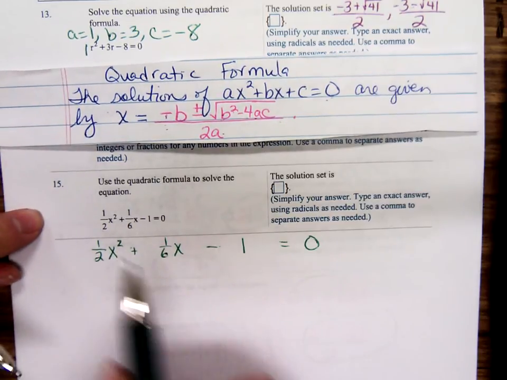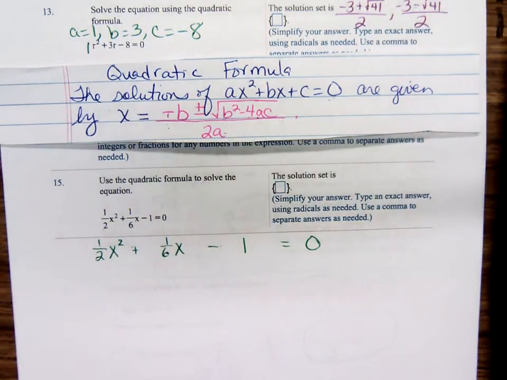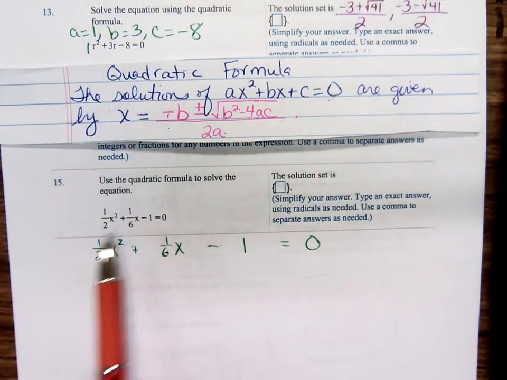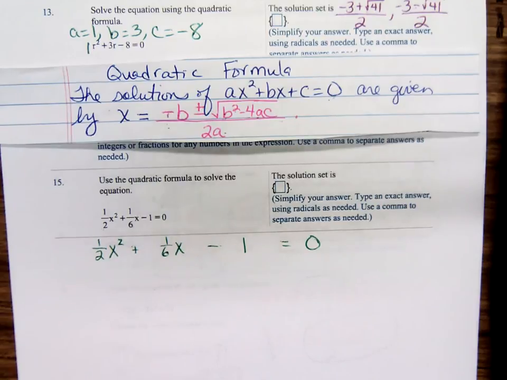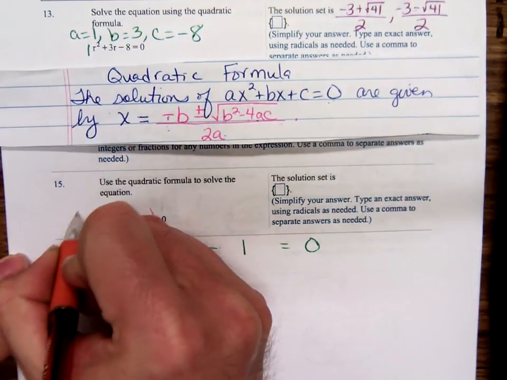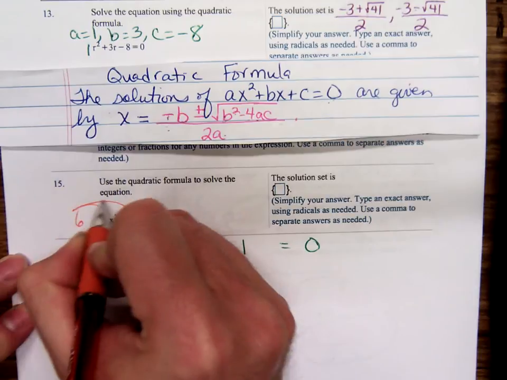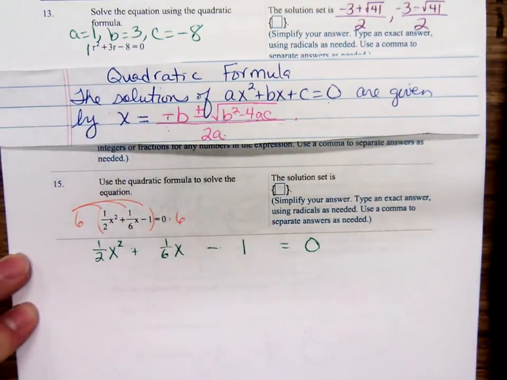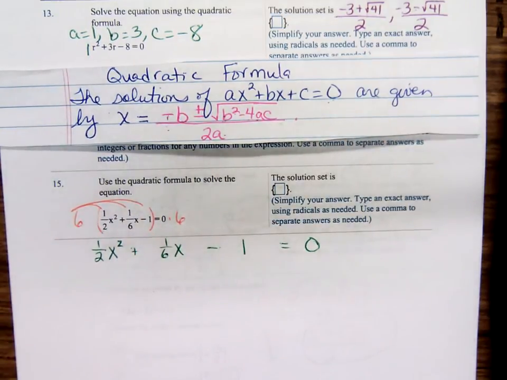If we're adding a half and a sixth, what would that common denominator be? Well, 6. It's the smallest number that 2 and 6 both divide into. Sometimes students will say 12, but that's going to be a little bit too big. So what I'm going to do is multiply by 6 here. The reason I'm doing this is I think it's easier to multiply fractions than to work with them, usually multiplying fractions is pretty easy.